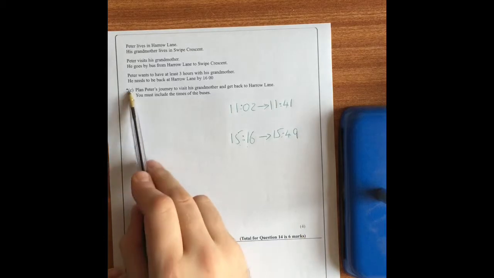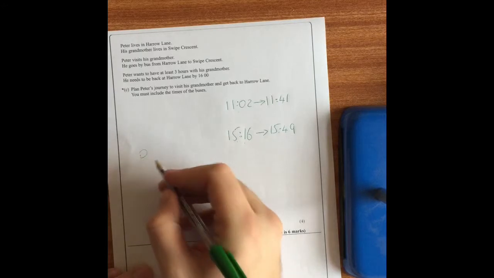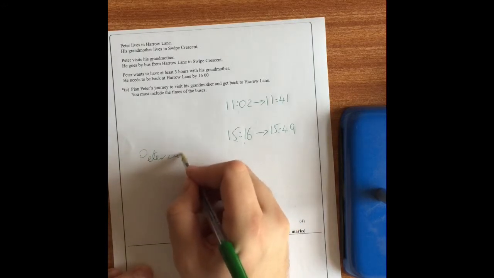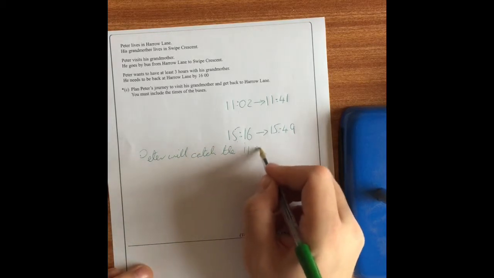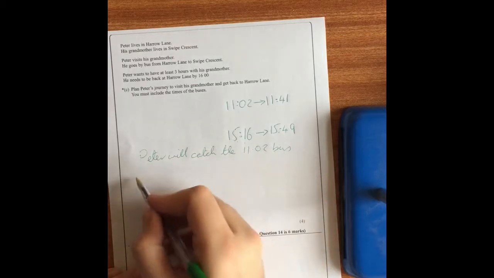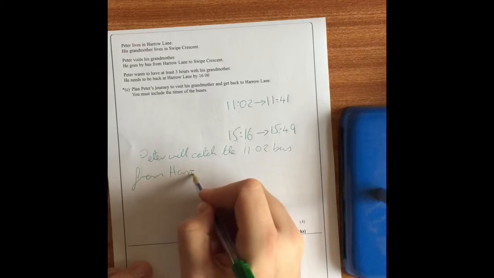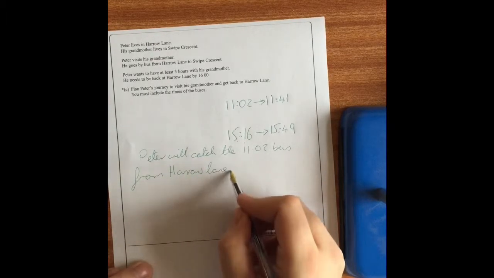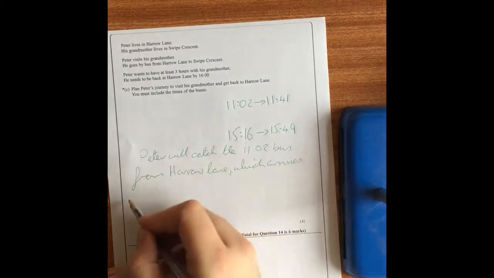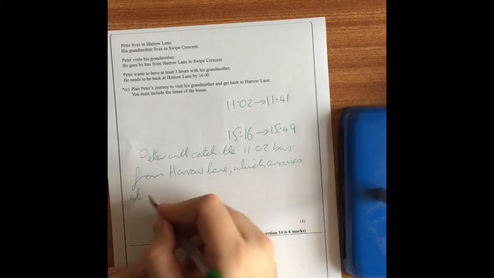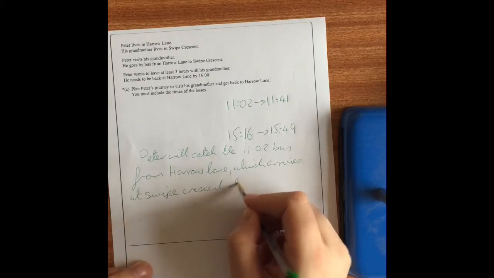We must, however, write something because it's an asterisk question. So, Peter will catch the 11:02 bus from Harrow Lane which arrives at Swipe Crescent at 11:41.